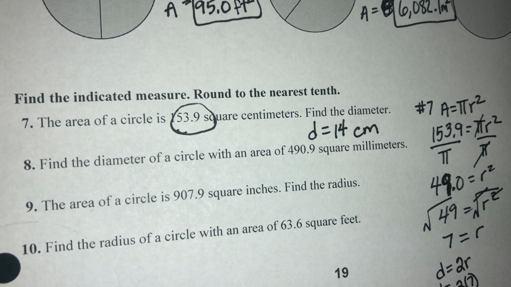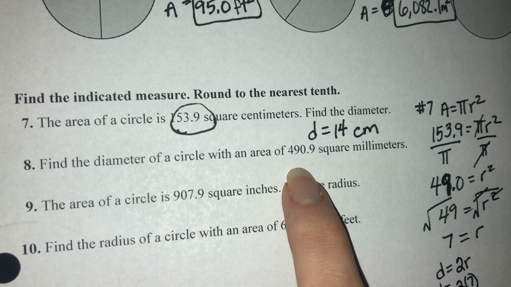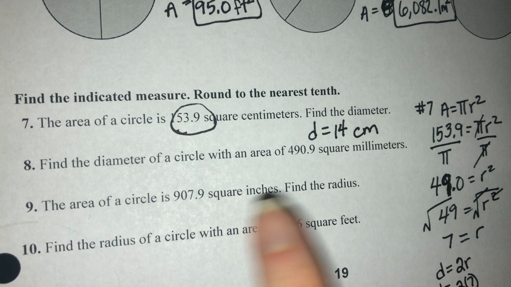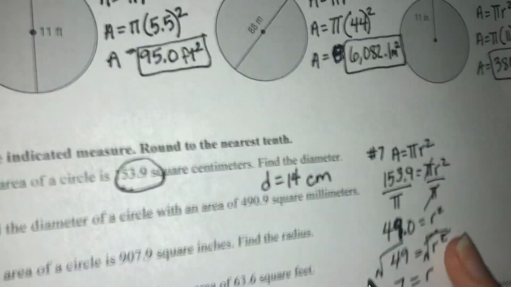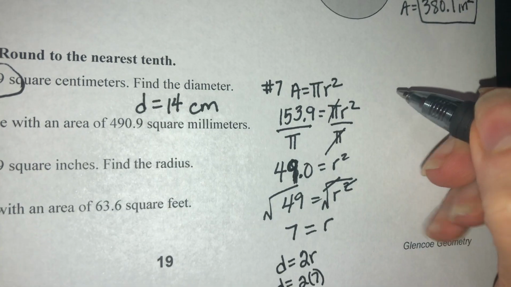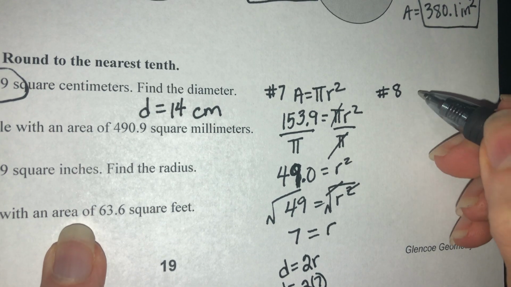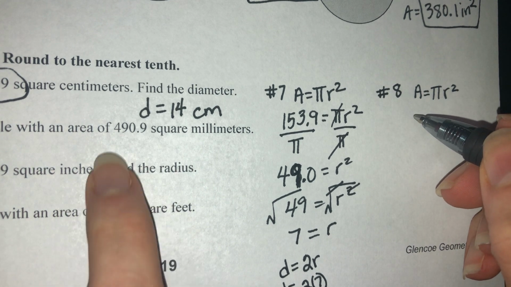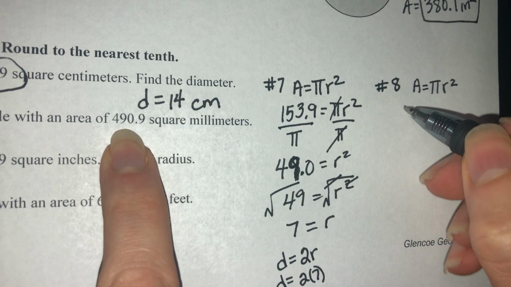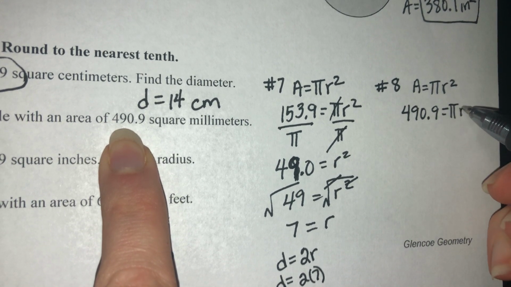All right, number 8 says, find the diameter of a circle with an area of 490.9 square millimeters. So number 8 is just like number 7. Come over here and do it to the right. Running a little bit shy on room here. Feel free to use additional sheets of paper. Number 8. So we're going to start by writing the formula pi r squared. And we're going to fill in the area. They gave us the area is 490.9. That equals pi r squared.